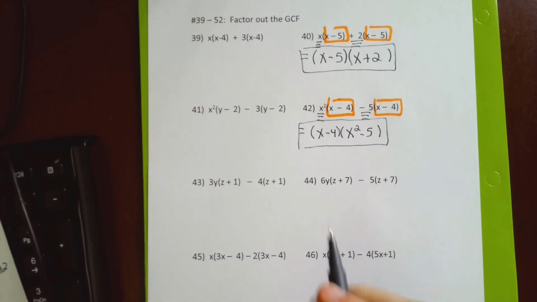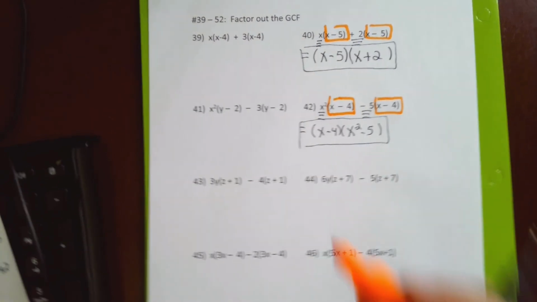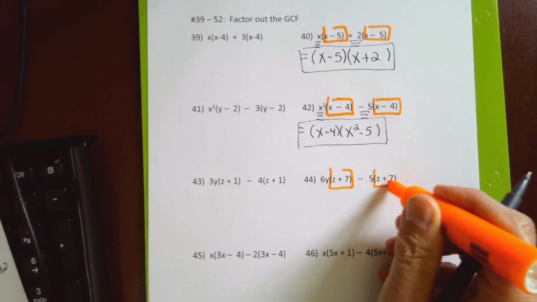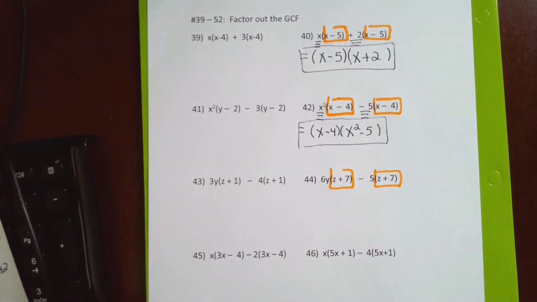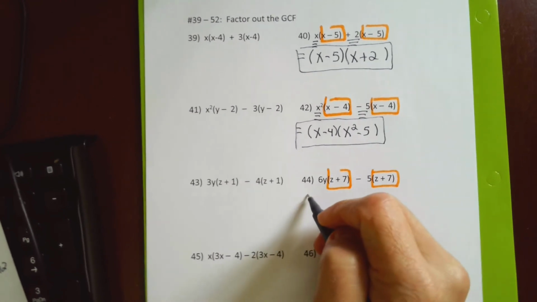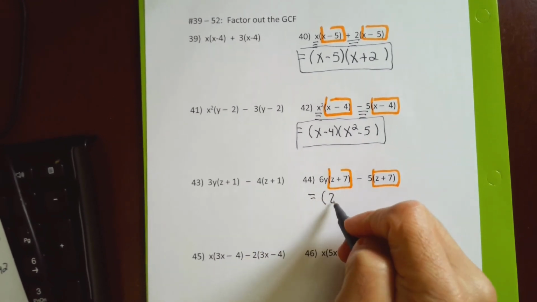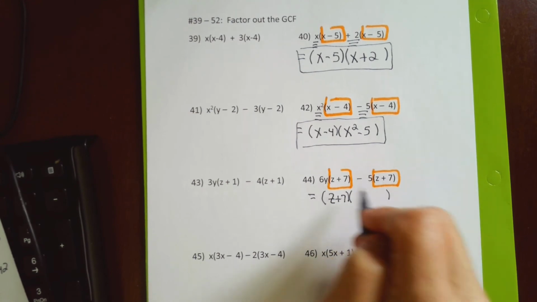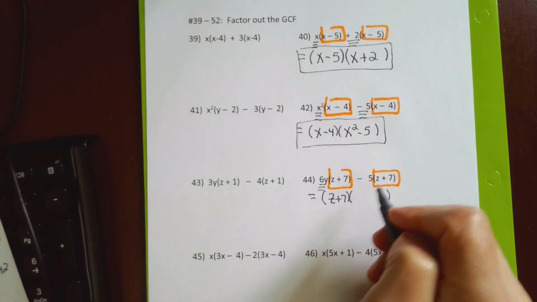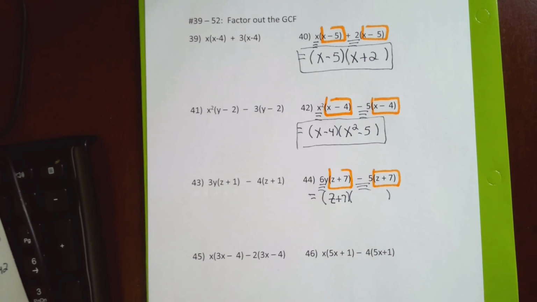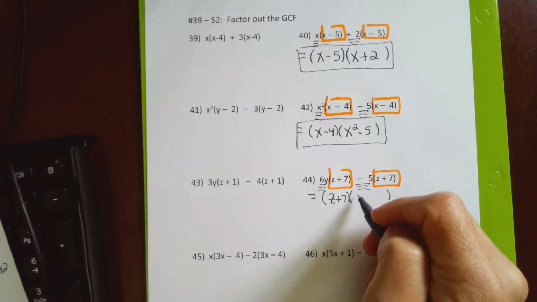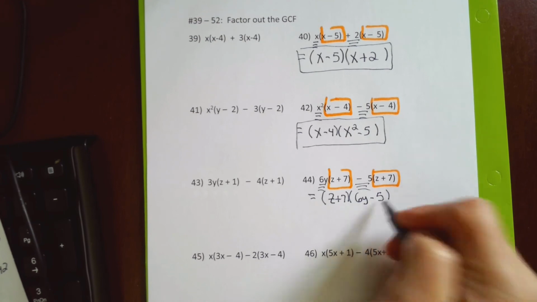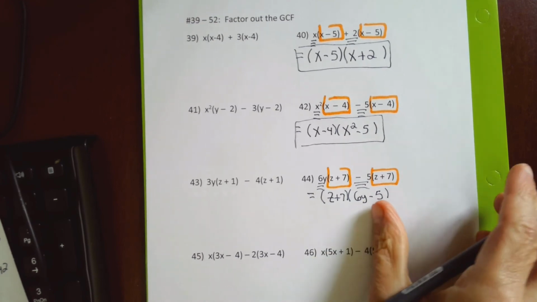Problem 44, there's a common parentheses of z plus 7. I'm going to write that common parentheses first. Then I'm going to create a parentheses to fill up. I'm going to fill it up with the 6y and the minus 5 that are in front of the parentheses that have the z plus 7s inside. That's considered completely factored.